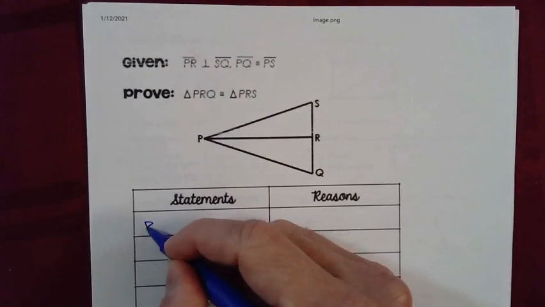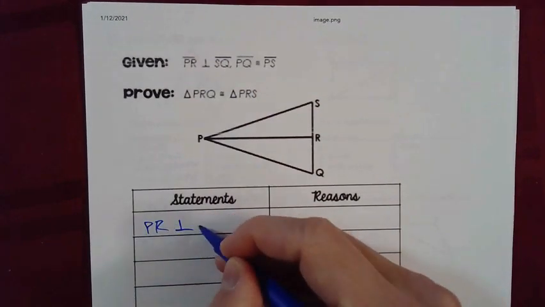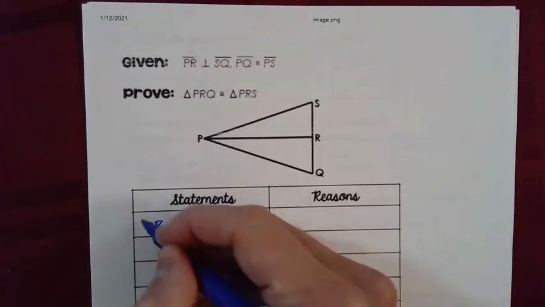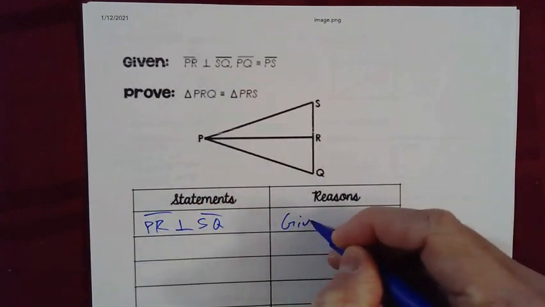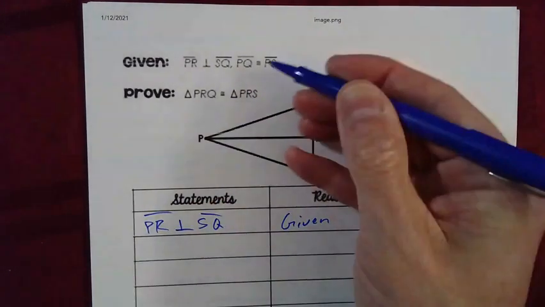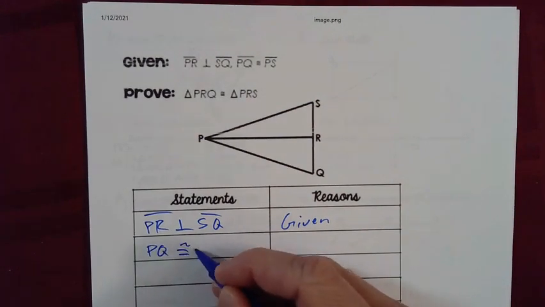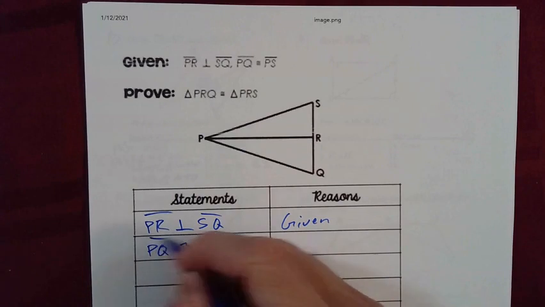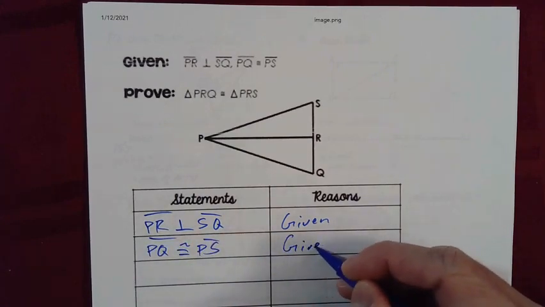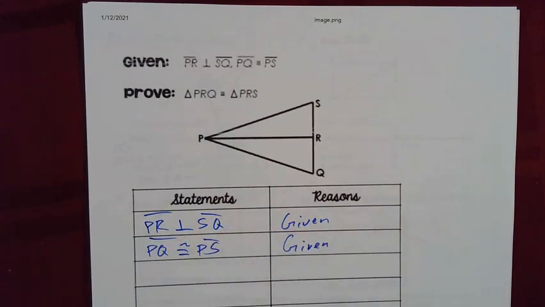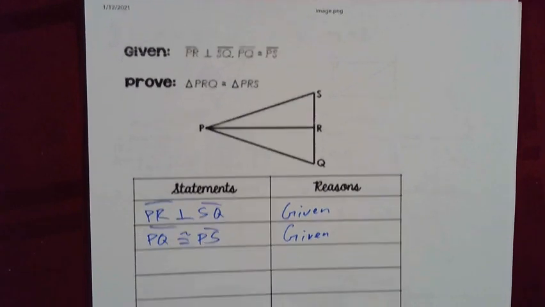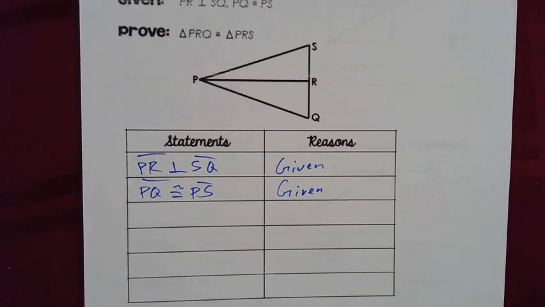They tell me that segment PR is perpendicular to segment SQ. That is given. They also are telling me that segment PQ is congruent to segment PS. That is given. So that's the easy part. Just write down that given information.